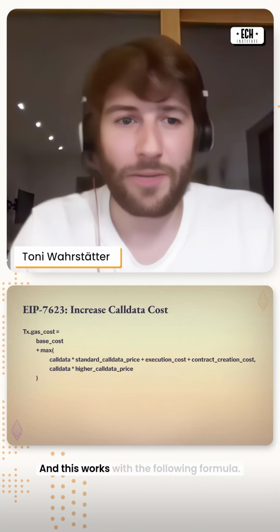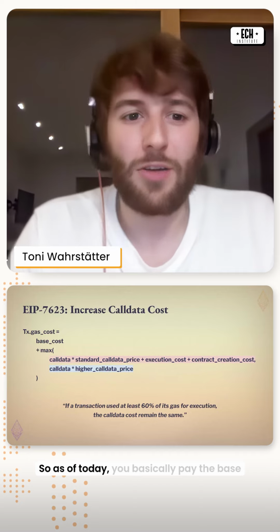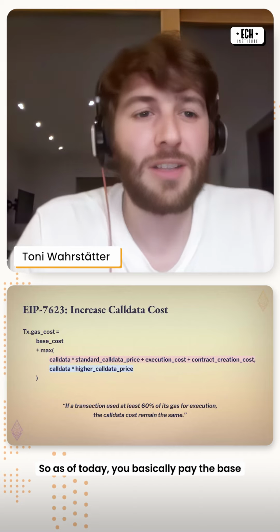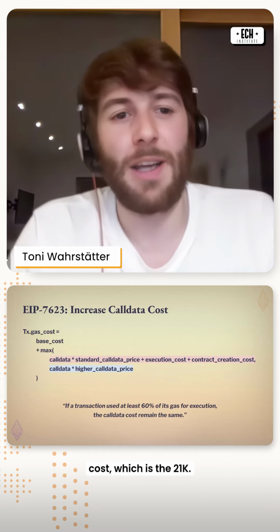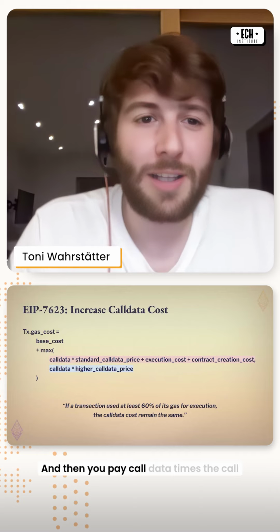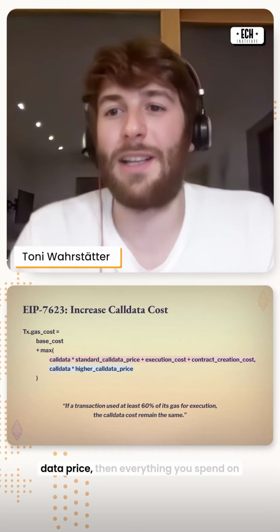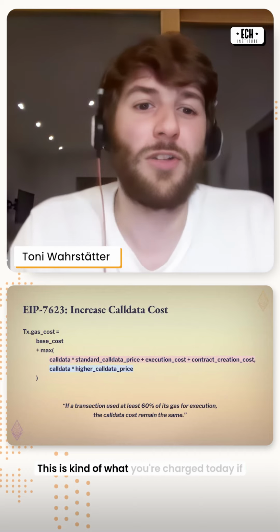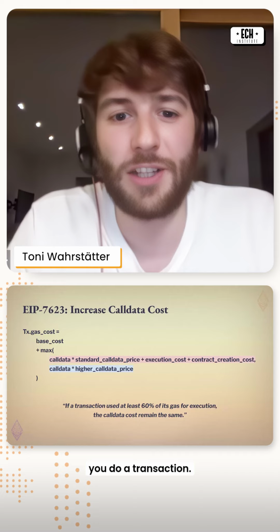And this works with the following formula. The red part is what we already have today. So as of today, you basically pay the base cost, which is the 21K, and then you pay Calldata times the Calldata price, then everything you spend on execution plus the contract creation. This is kind of what you're charged today if you do a transaction.